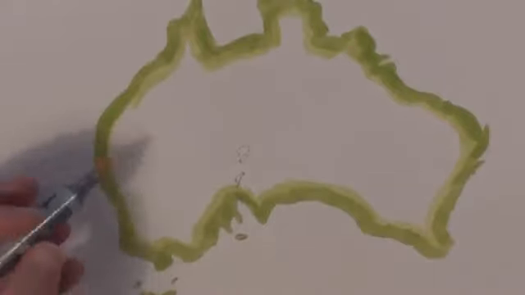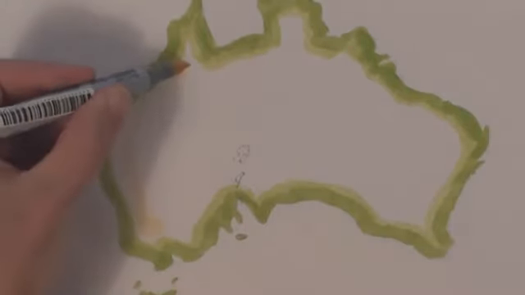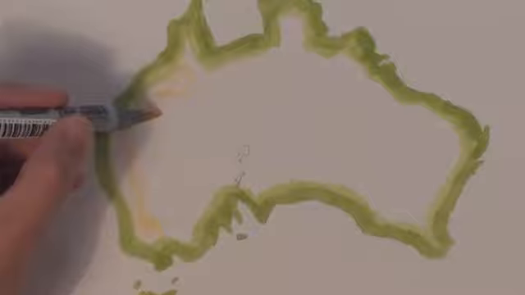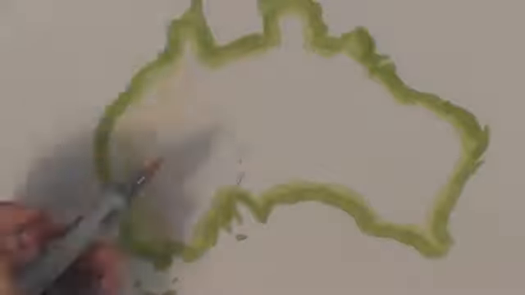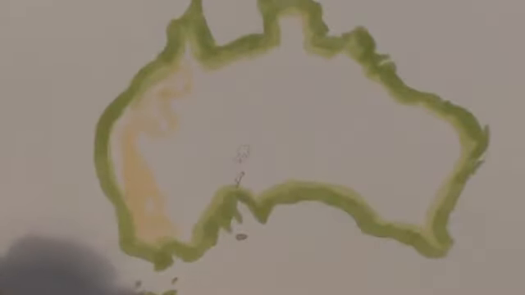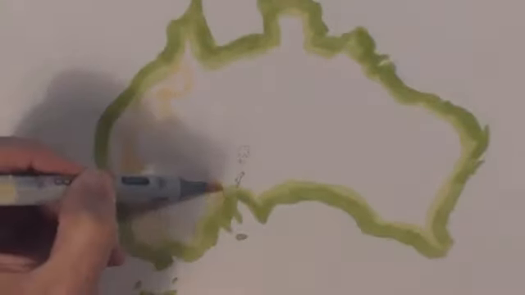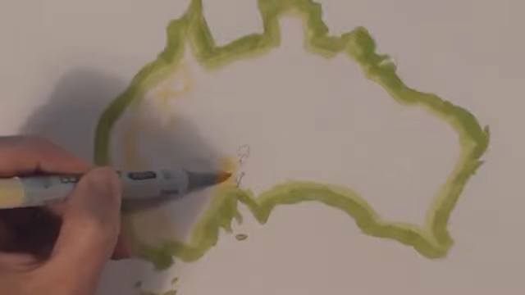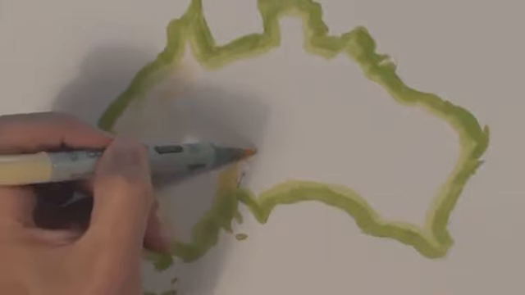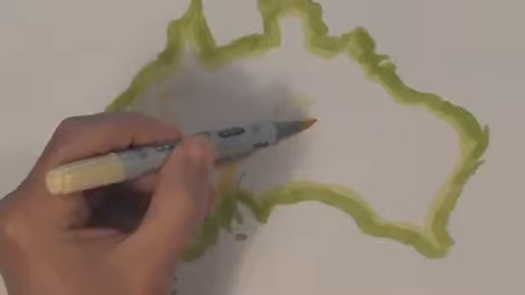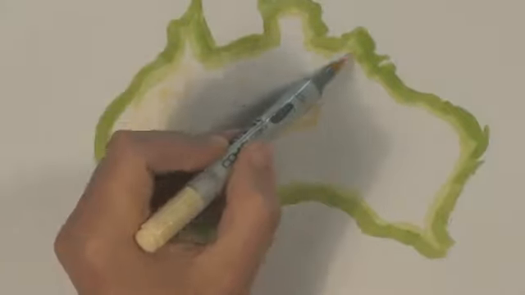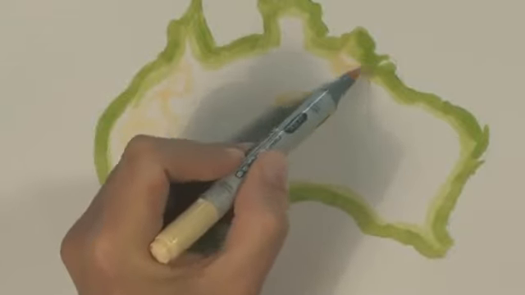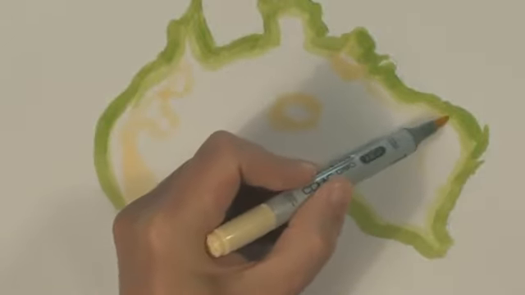We have the Great Dividing Range along here, and Tasmania is also quite mountainous. Here, north of Lake Eyre, we have some mountains as well, and here in the center there is a mountain range. There are some mountains here.